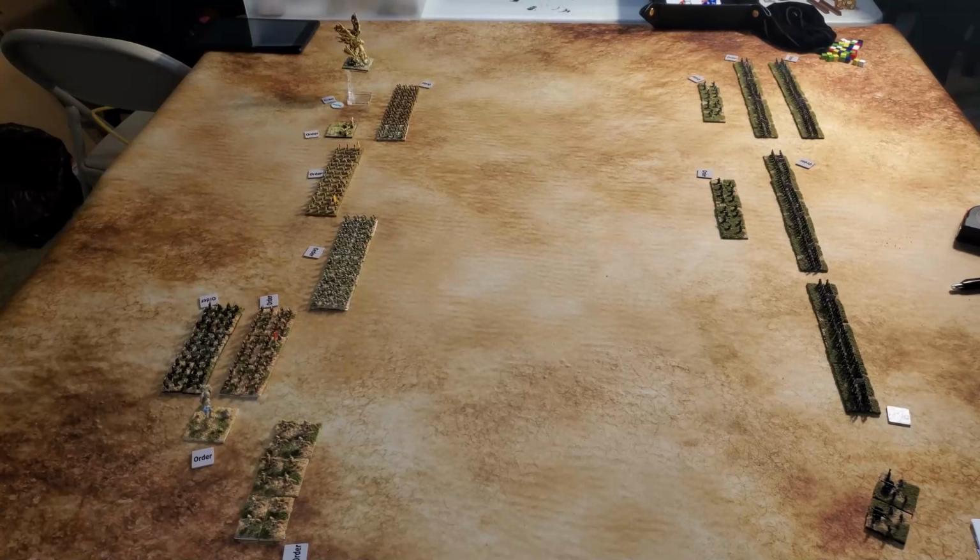All right, we're going to pick up with turn 1 of our Undead versus Confederate battle. If you've watched any other demos, this is really just going to follow the same structure. The first thing we do in every turn is place orders. I've already placed all the orders face down. So now we're going to go to initiative.